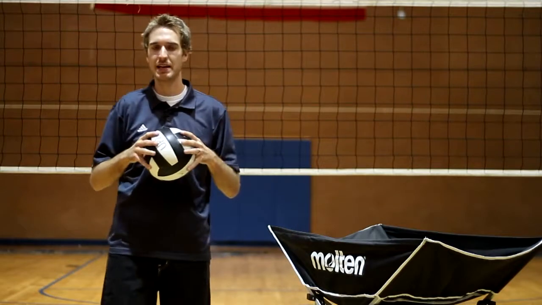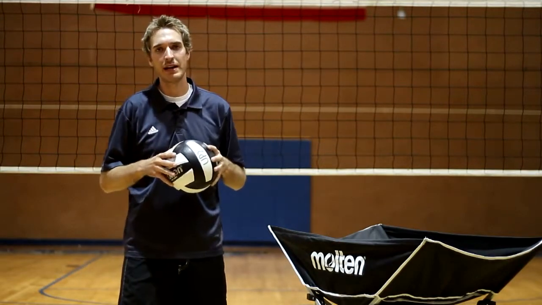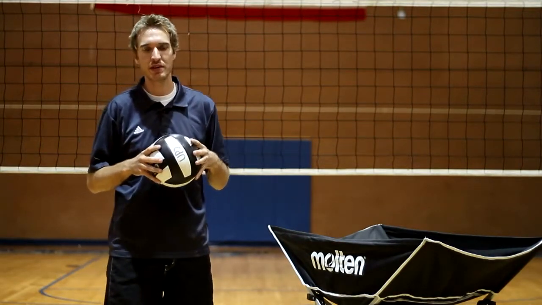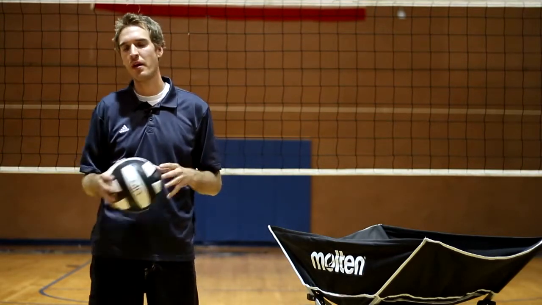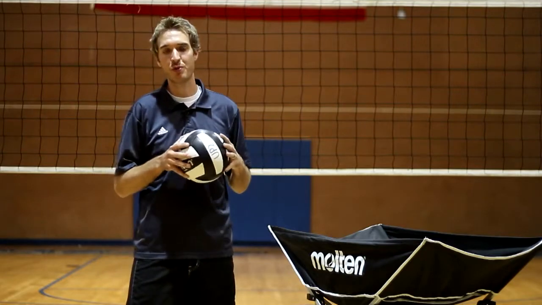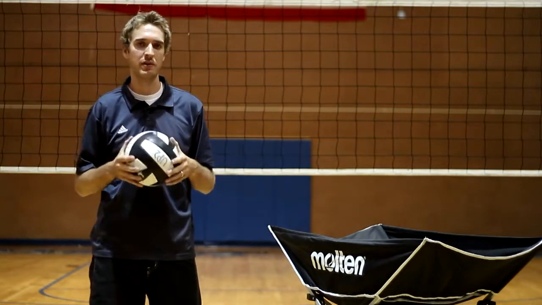Another strategy is a 6-2. Again, this is where you utilize two setters, but in a 6-2, you're going to have your setters in the back row, and you're always going to have three different hitting options in the front row.